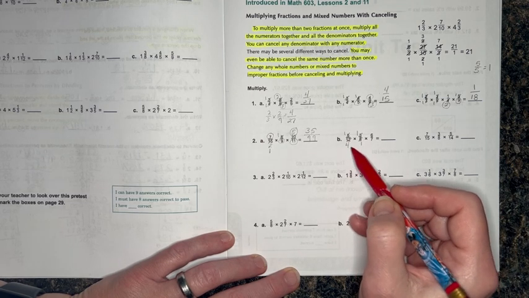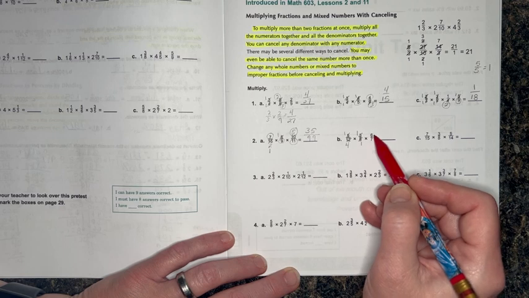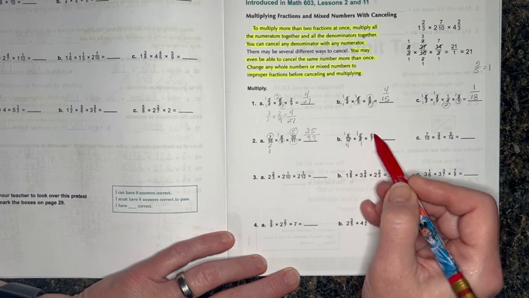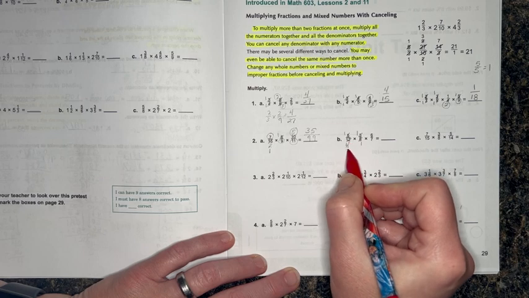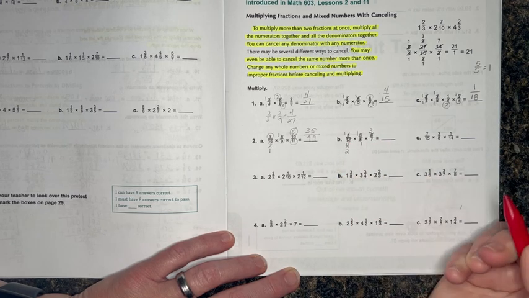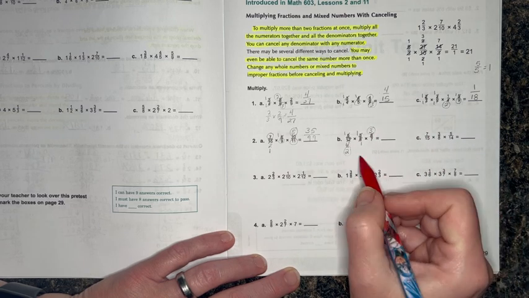Because this is an even number, 4, I look for another even number in the numerator, and that's this 6. And they have the factor of 2 in common. There are two 2s in 4, and there are three 2s in 6. I'm going to circle these.